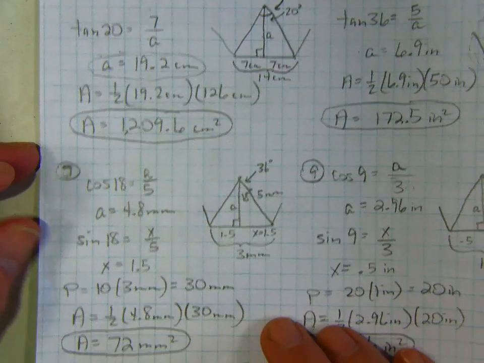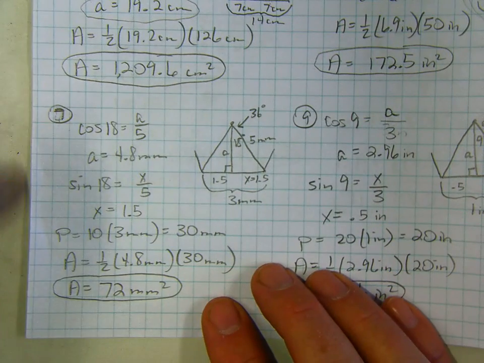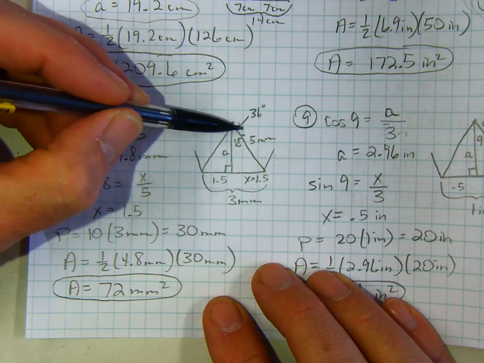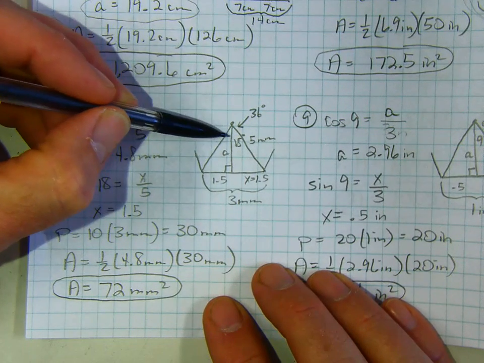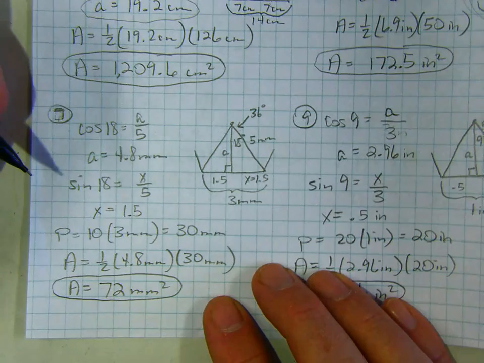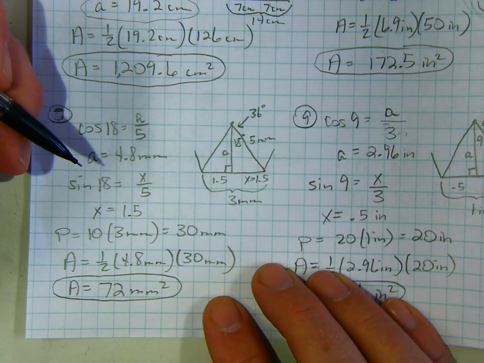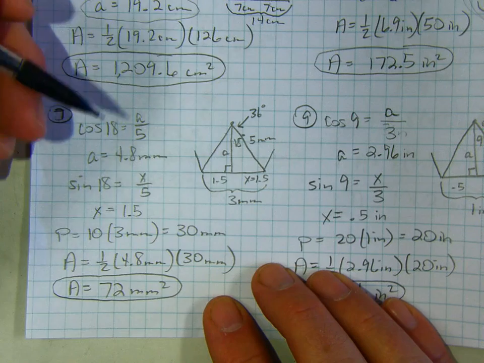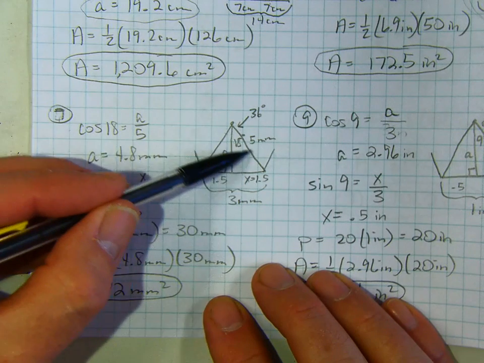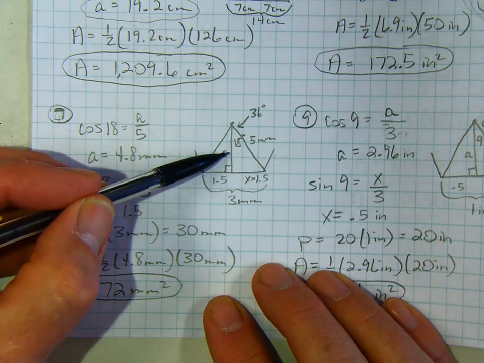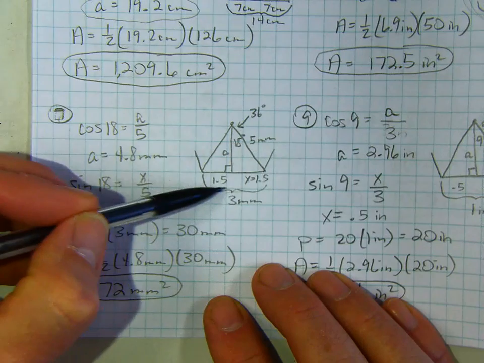The next one, number 7, says we have a decagon, 10 sides. If it's a decagon with 10 sides, then the angle at the top, 360 divided by 10, is 36. Divided by 2, that angle is 18. Okay? In the decagon, they tell us the radius again. Uh-oh, that's the hard one. That's when we get the hypotenuse of our right triangle. So we have to find our apothem and we have to find the side.